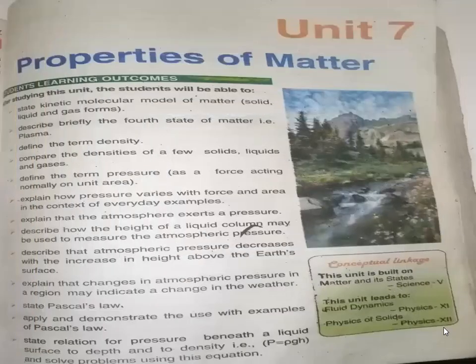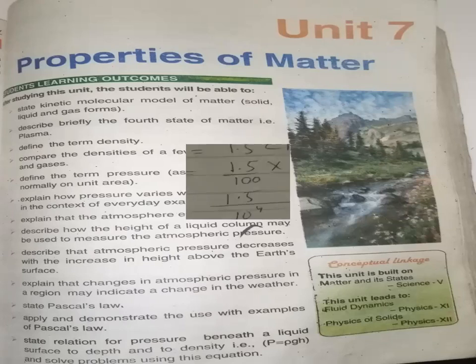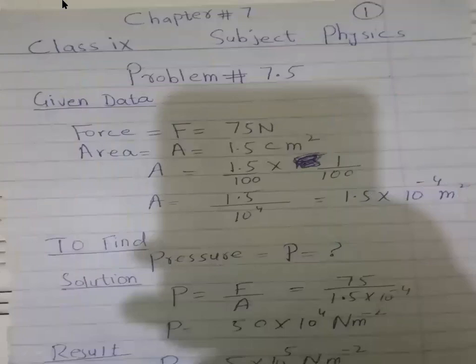This is the chapter we are doing, unit number 7, and the name of the chapter is properties of matter. We have finished this chapter, and we are now doing numericals. This is problem 7.5, class 9, page number 166. Please open page number 166.